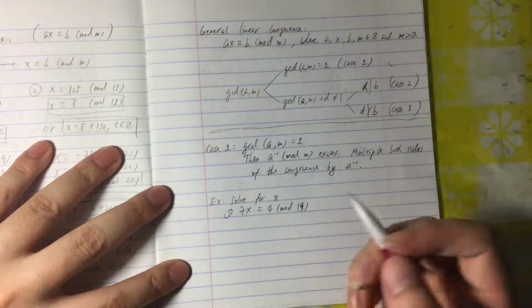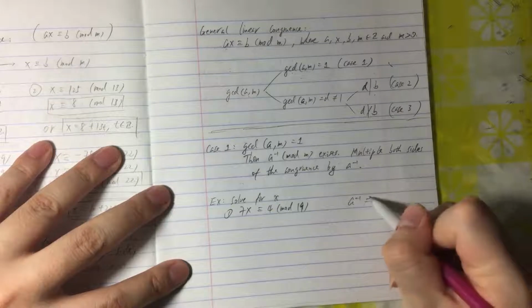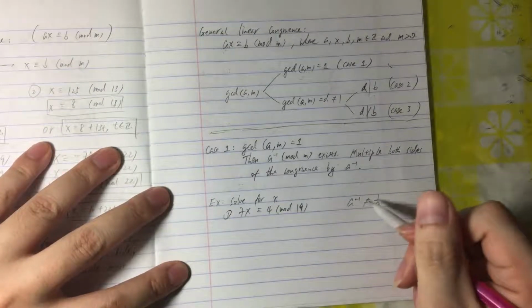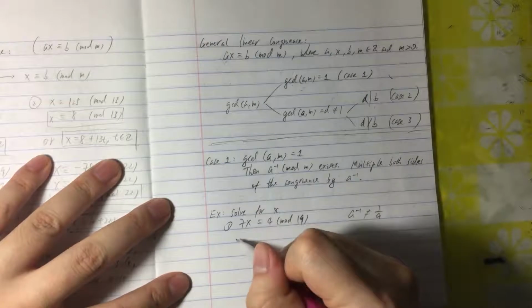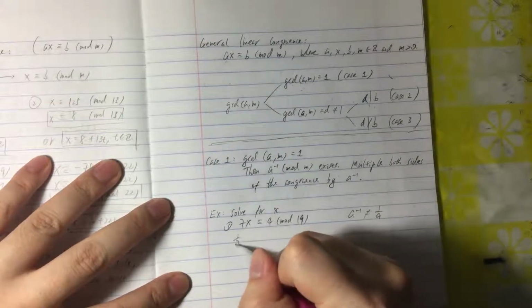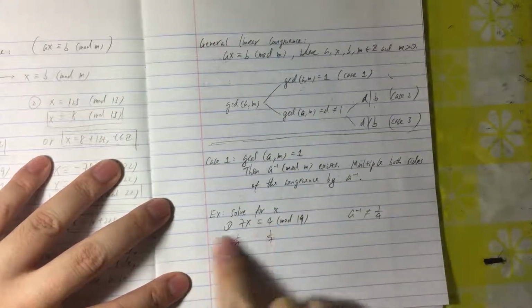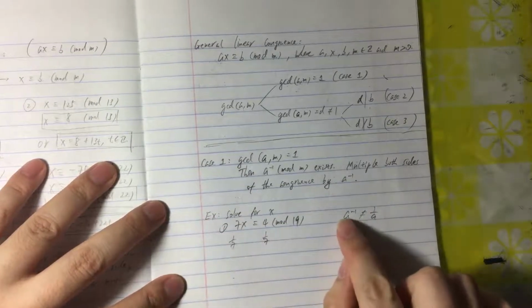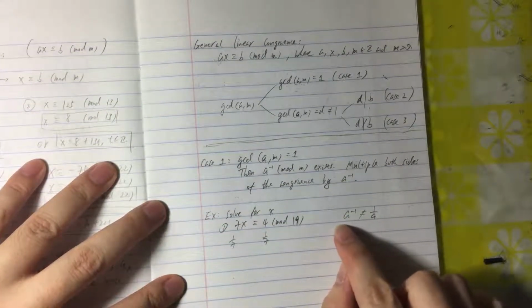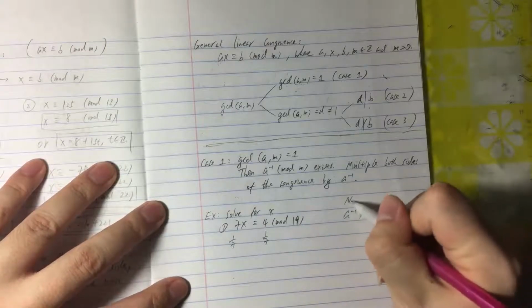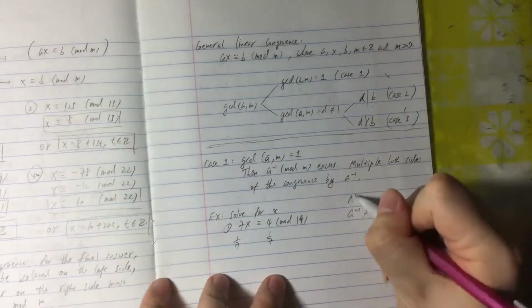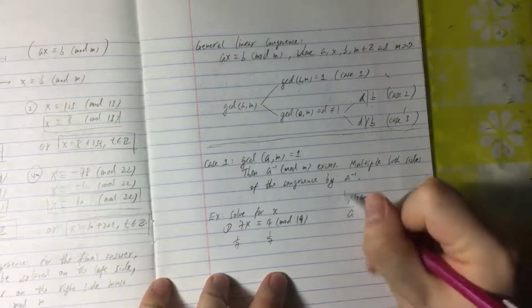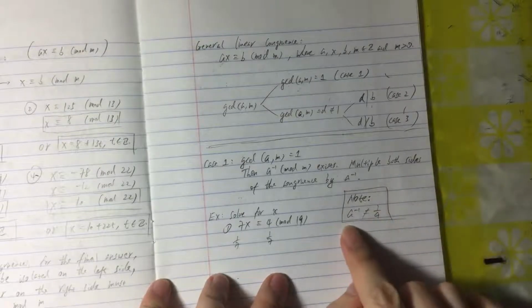Keep in mind, be very, very careful. Inverse of A is not 1 over A. Everything here must be integers, must be whole numbers. We cannot multiply both sides by 1 over 7 to cancel 7. Be very, very careful. Inverse of A is not 1 over A.